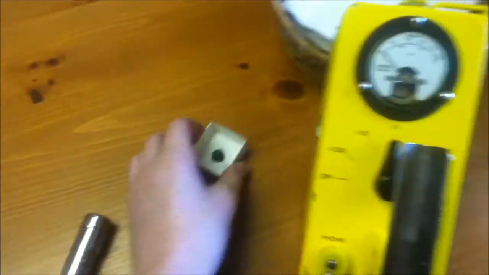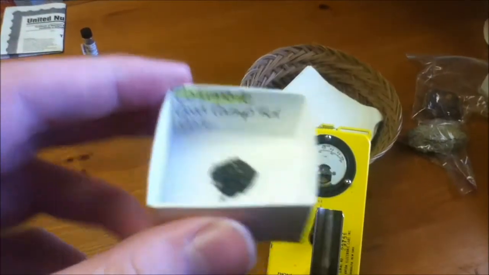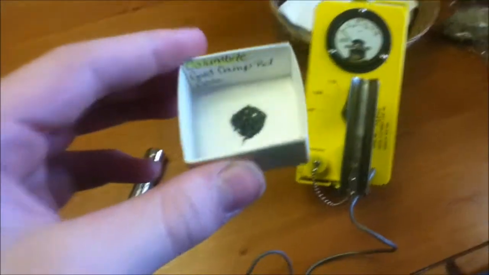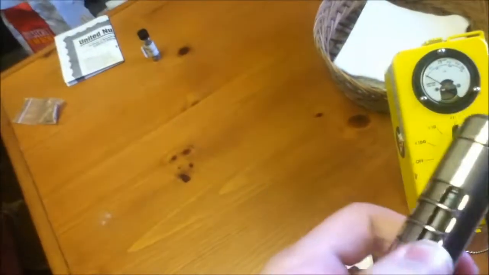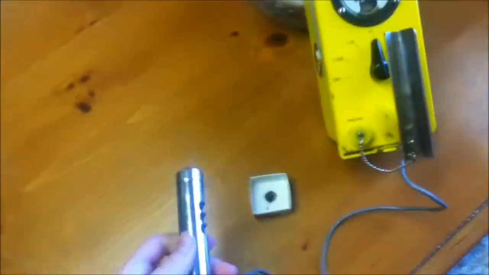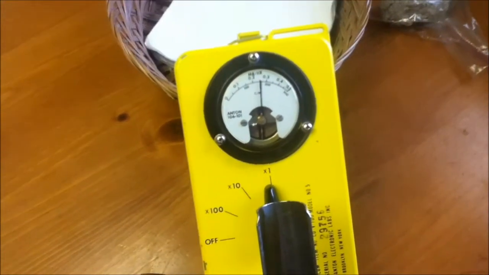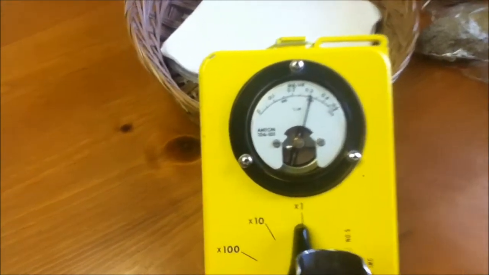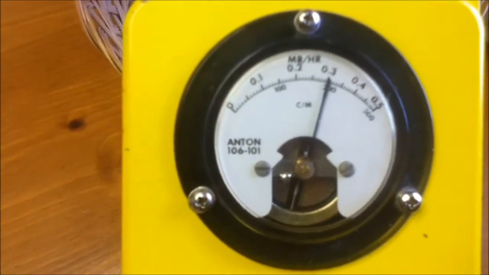Now here's another uranium mineral known as columbite. This one has high concentrations of iron in it. I'm not really going to explain it right now, but let's measure it. Okay, measuring at the top. And it appears to be just under, somewhere around 0.3 milliroentgens per hour.